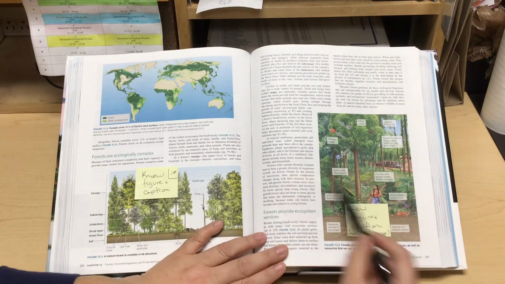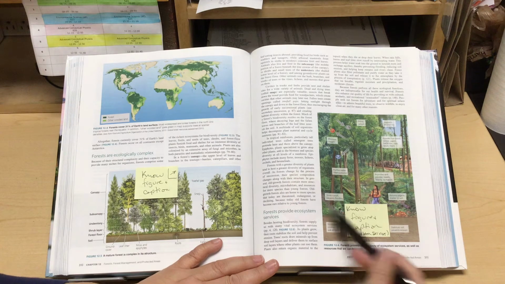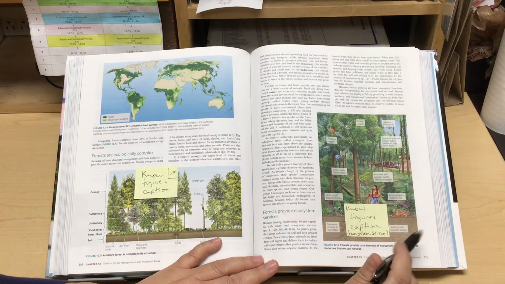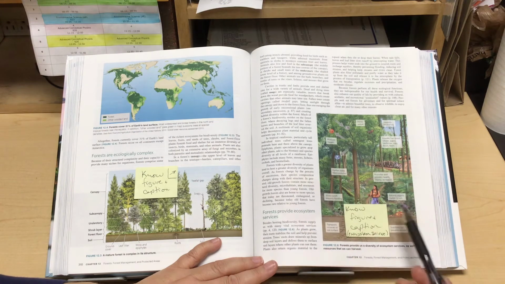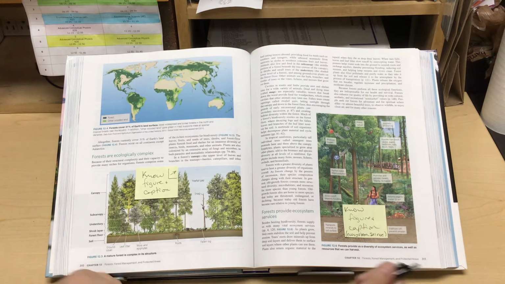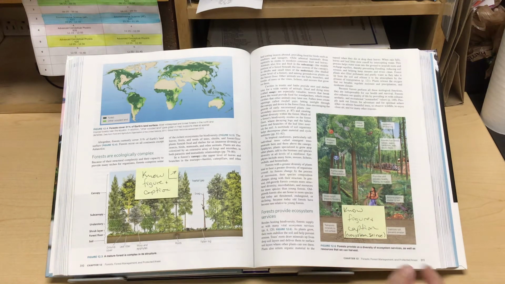Over here, you should know this figure and caption. The forest provides ecosystem services. Not every single thing on here is an ecosystem service, but actually on this picture, I think it is. So, it's things that benefit us. Remember, an ecosystem service benefits humans, either environmentally or economically. So it provides oxygen that we breathe, or it provides health, beauty, and recreation. So we do get medicine and things like that from forests. You should know several of those so that if you are ever asked something on an FRQ, you can name 2 or 3.